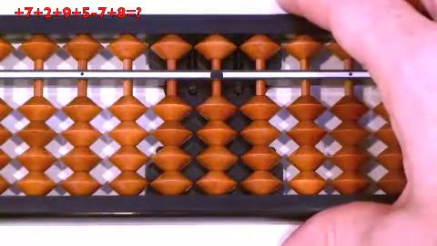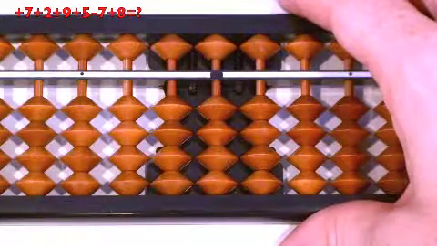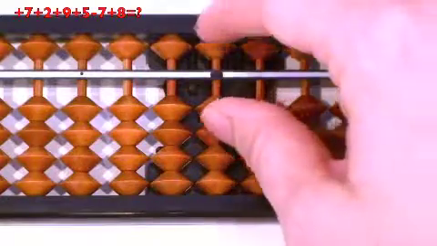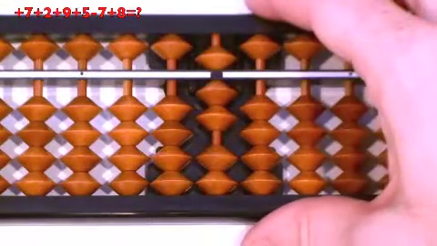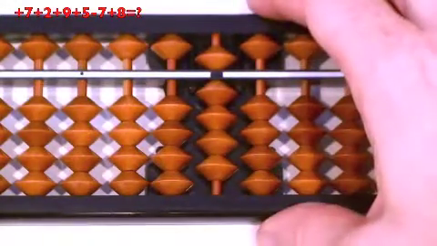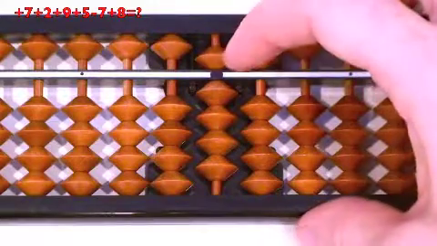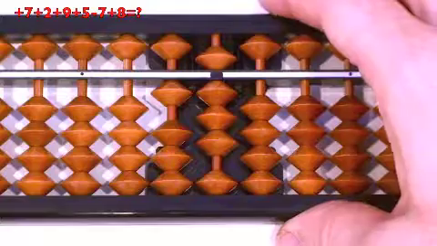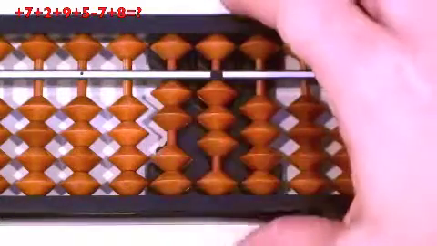Final question. Plus 7 plus 2 plus 9 plus 5 minus 7 plus 8. Plus 7 pulled together at the same time. Plus 2, thumb up. Plus 9 equals minus 1, then plus 10. Plus 5, minus 5, then plus 10.